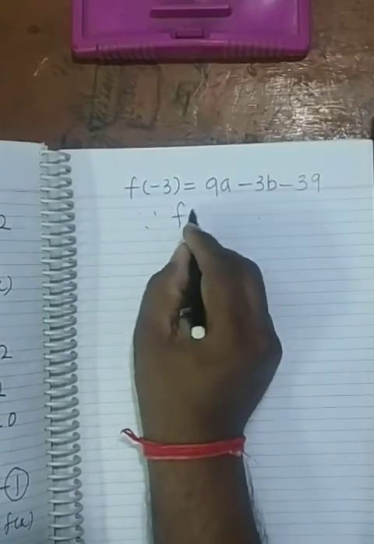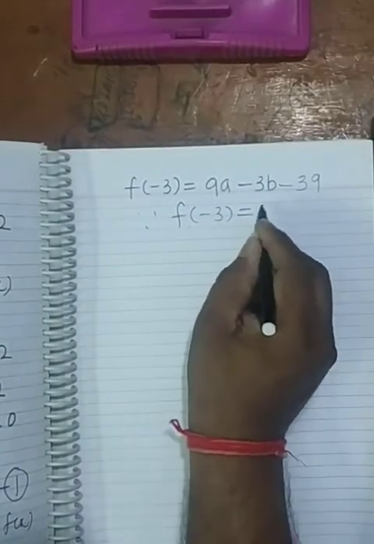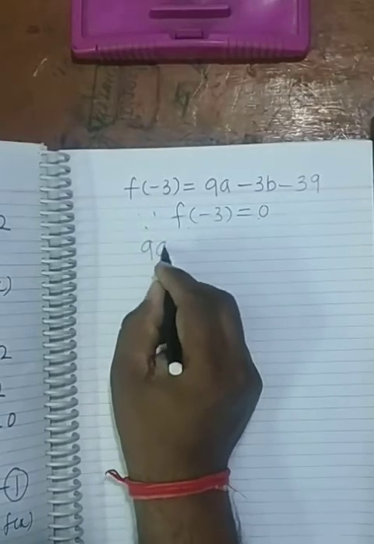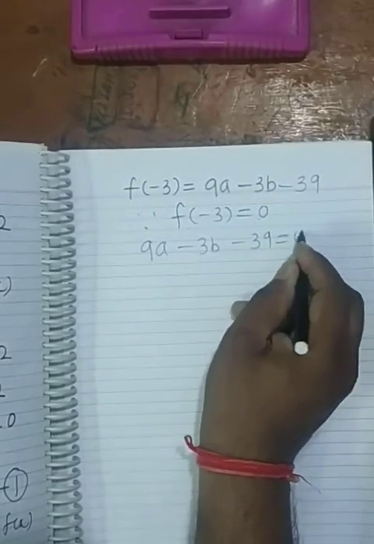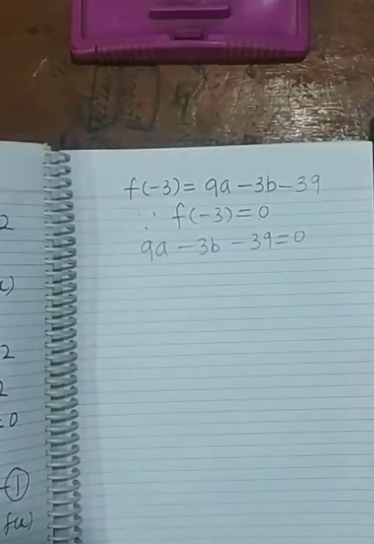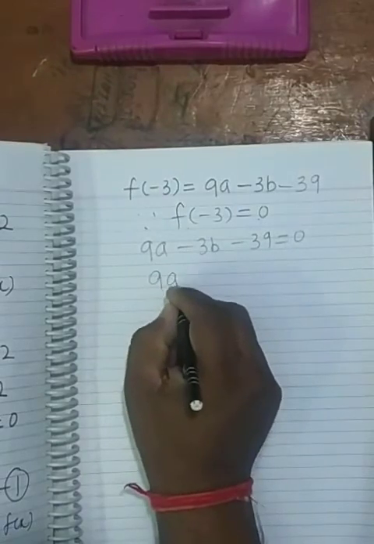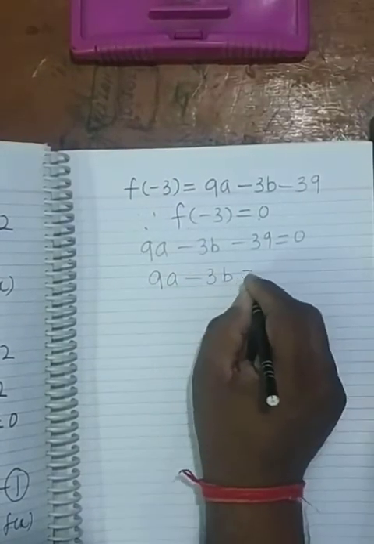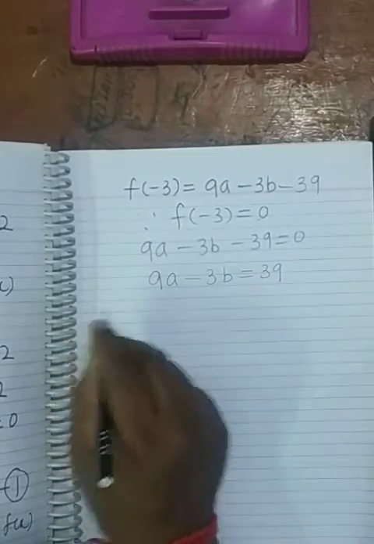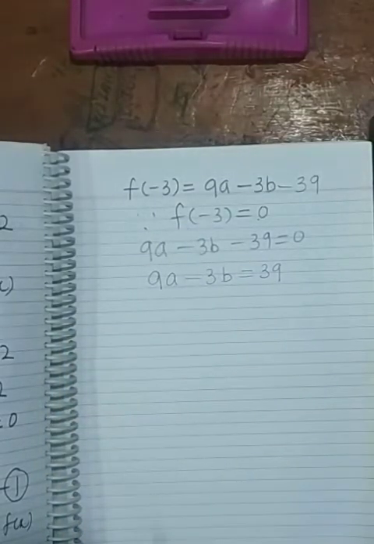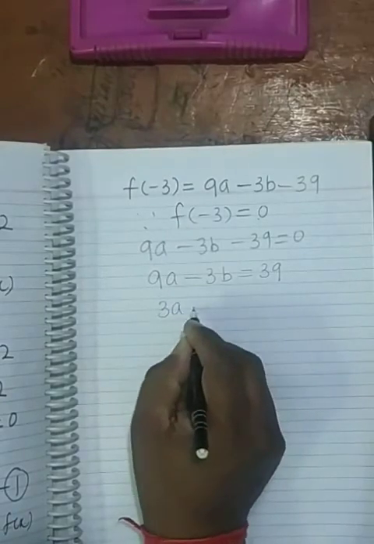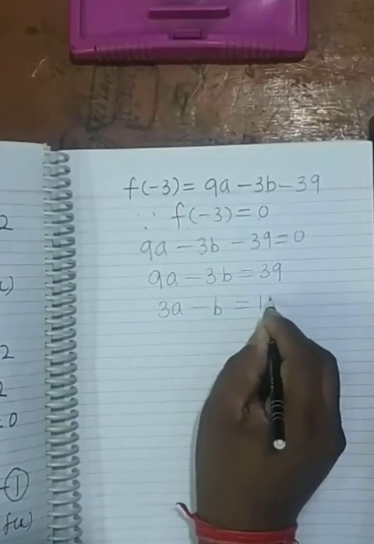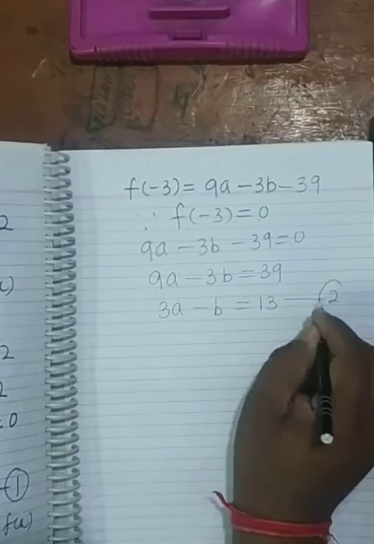Since f(minus 3) equals 0, therefore 9a minus 3b minus 39 equals 0. Now this thing is 0, it means 9a minus 3b equals 39. Now you can see here all the terms are divisible by 3, so it will become 3a minus b equals 13. So this is the second equation.